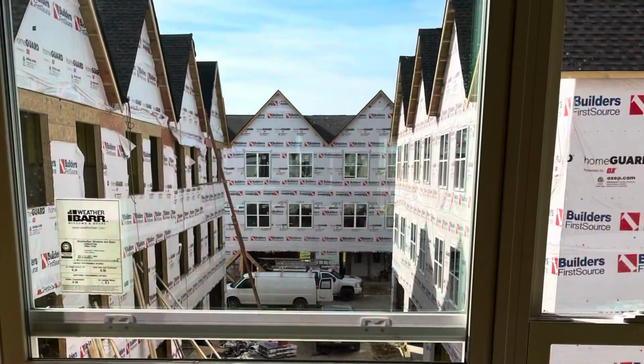Hey guys, want to go over 3 big construction disaster designs you can avoid. The first one is bad design. Look at all these garages facing each other.